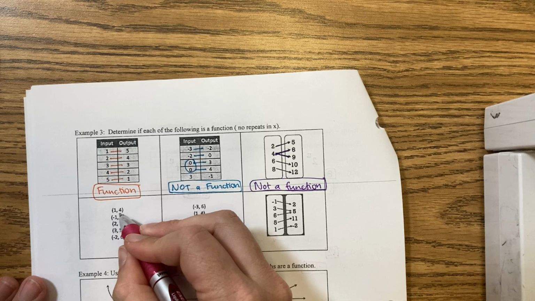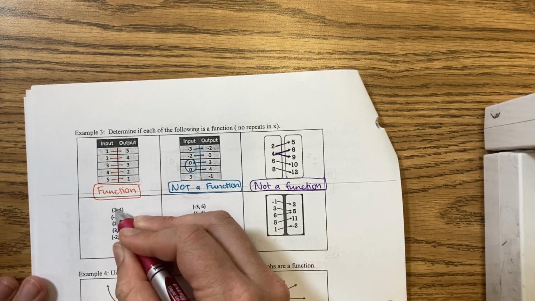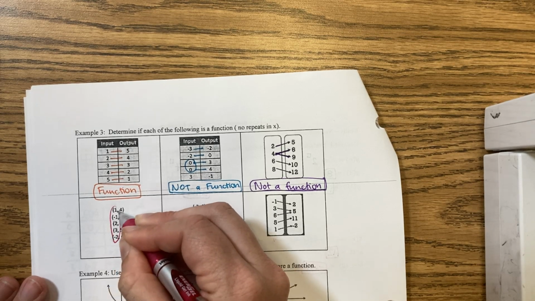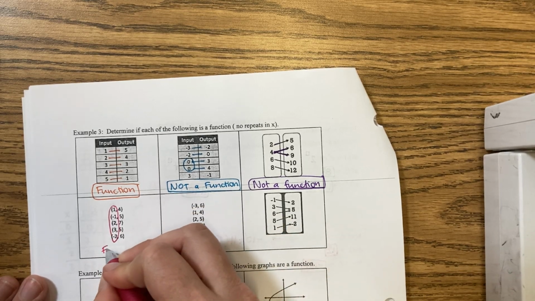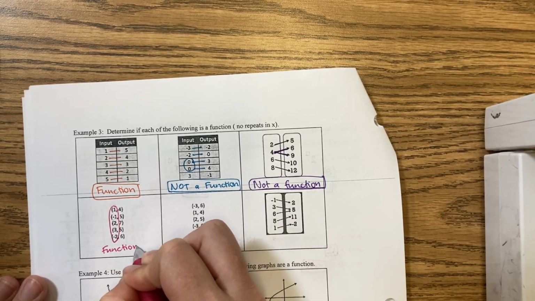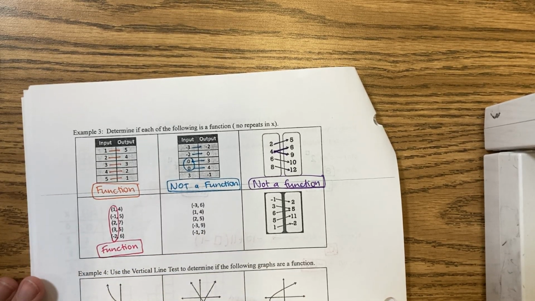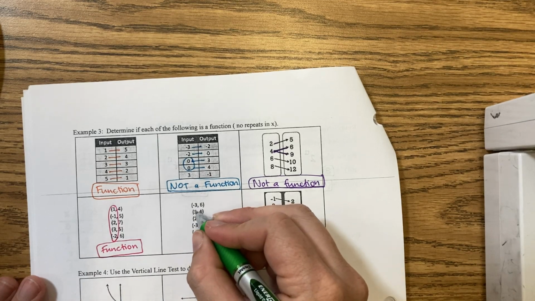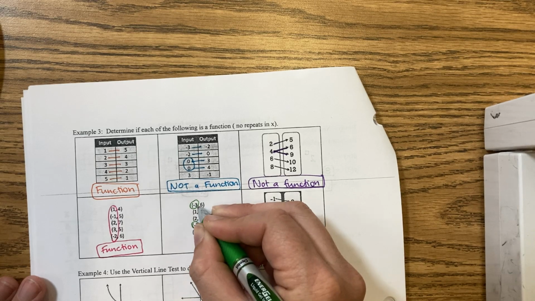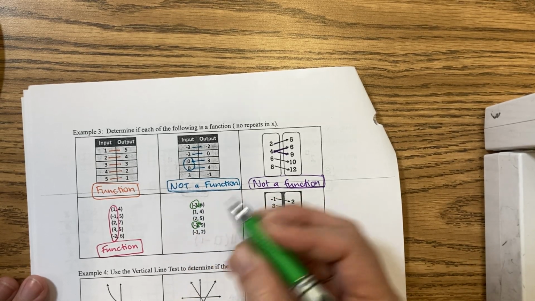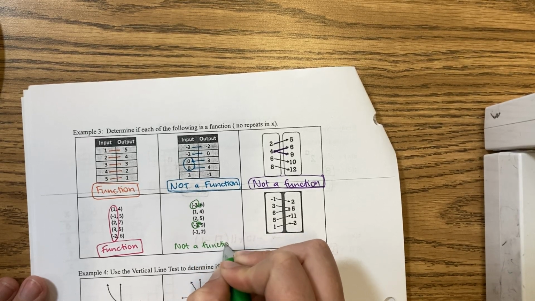I have 1 outputs 4, negative 1, 5, 2 outputs 7, 3, negative 2. All of my x's are different. There's no repeats anywhere. This is a function. Negative 3, 1, 2, negative, there is a repeat, and it outputs 6 and then a 9. Not a function.